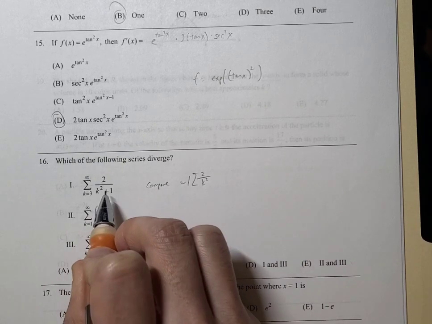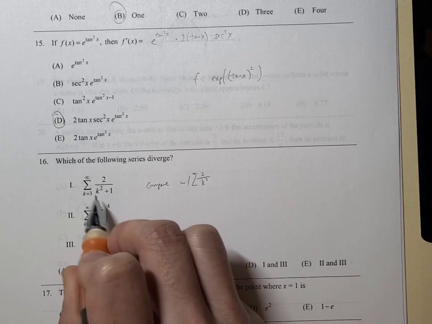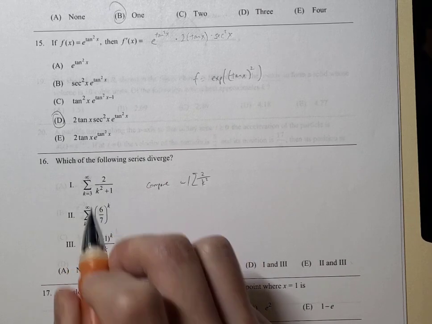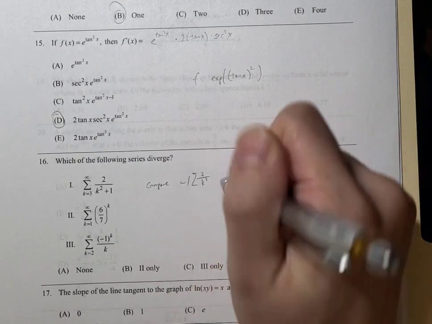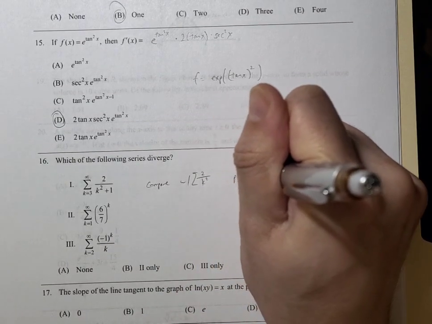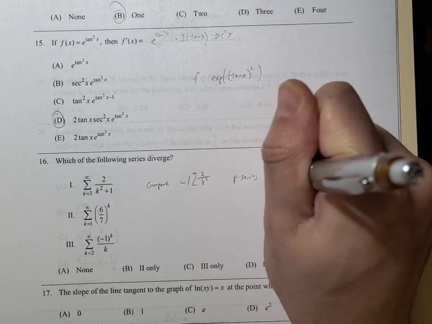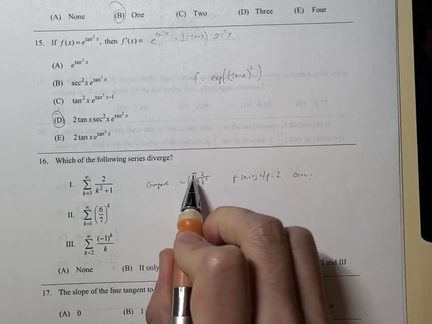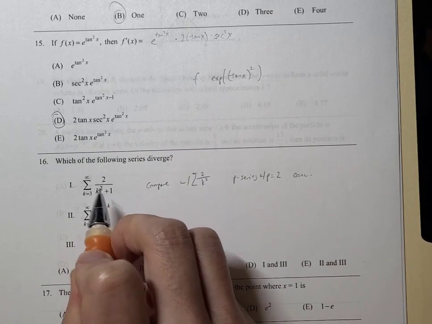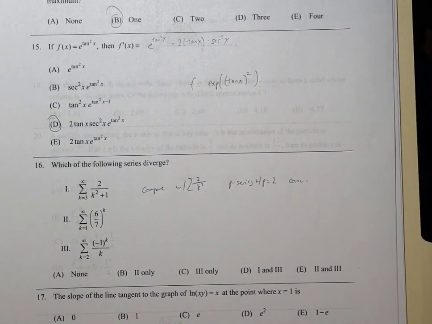The numerator is bigger, so each term is going to be smaller. We know this is convergent because it's a p series with p equal to 2. So since this converges and this is even smaller, this has to also converge.